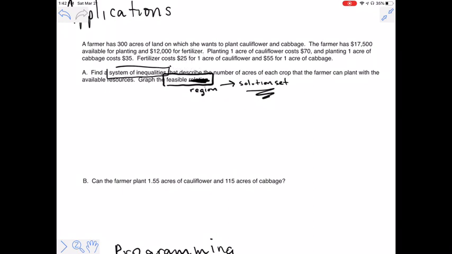Next thing is to assign variables. So we have a couple of different commodities here. It looks like we have cauliflower and cabbage. So they spell it out for us. It says find a system of inequalities that describe the number of acres of each crop that the farmer can plant.